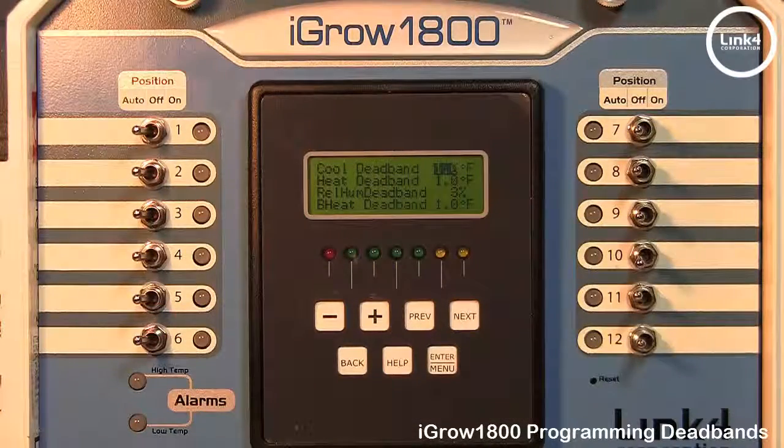One important note is that you want to keep your deadband width smaller than your stage width. If a larger value is used, set points may not be maintained. Typical values for deadbands might be between 1 and 2 degrees.